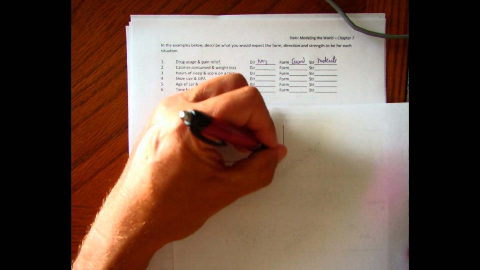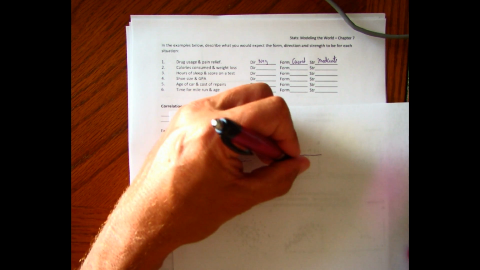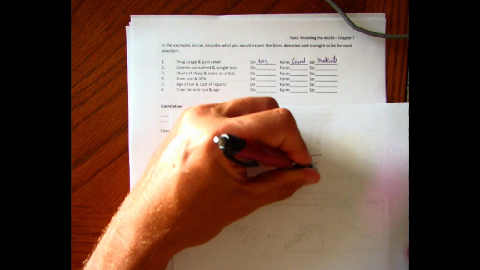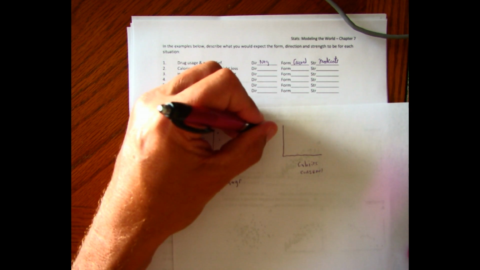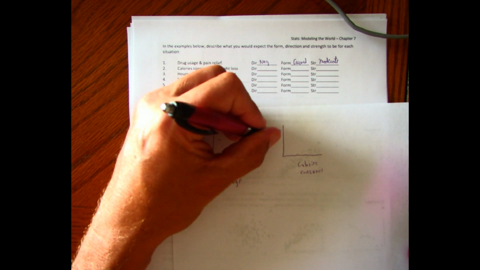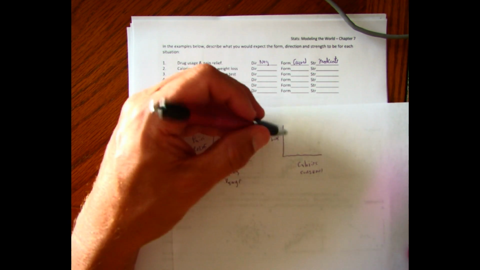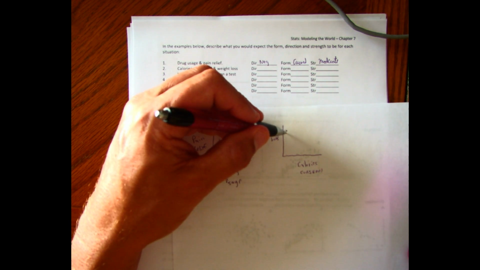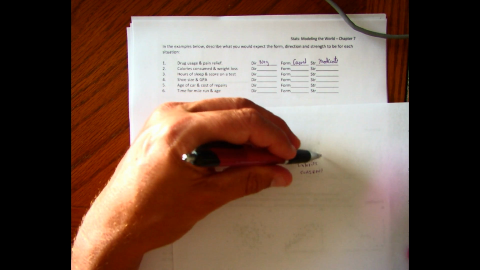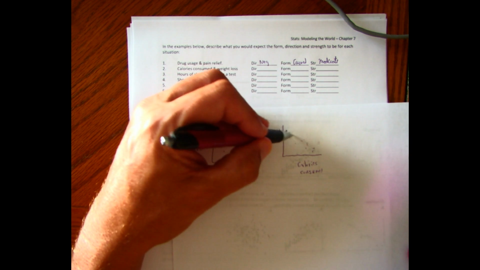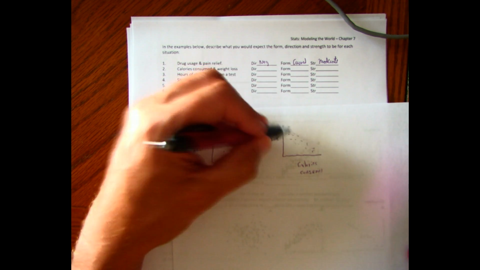Second one, calories consumed and weight loss. Alright, so as less calories are consumed, we would have more weight loss. And as more calories are consumed, we would have less weight loss. So we would probably have something like that.